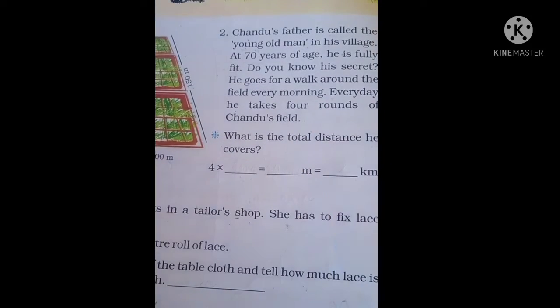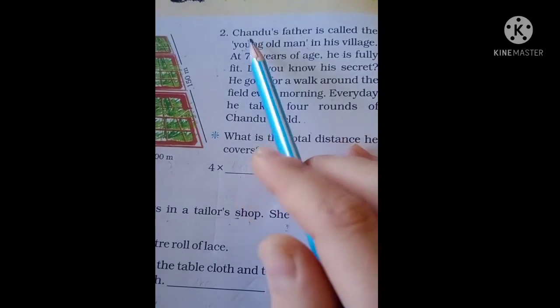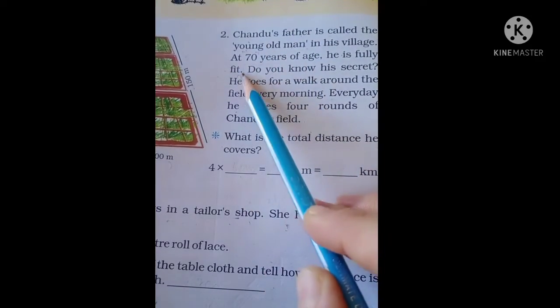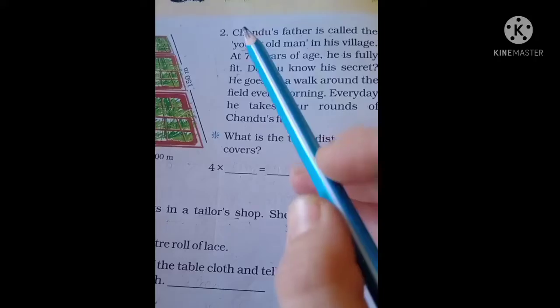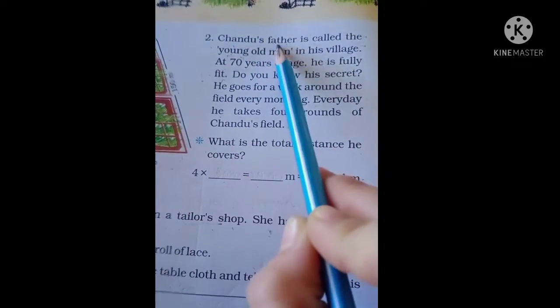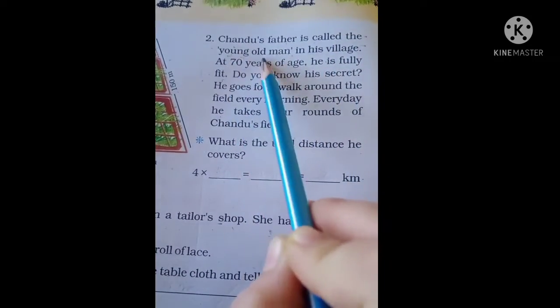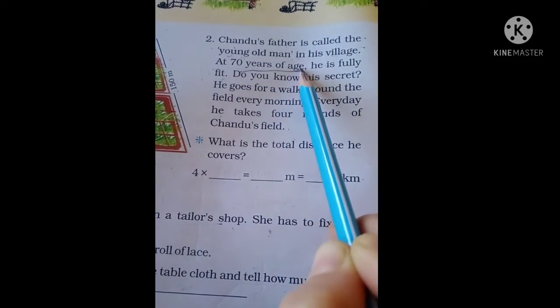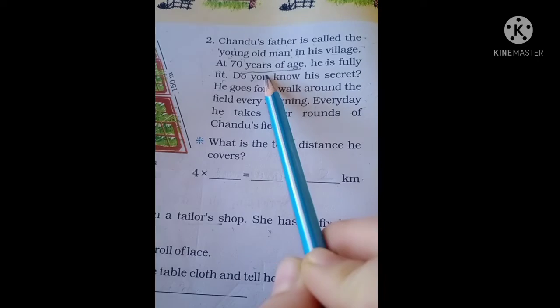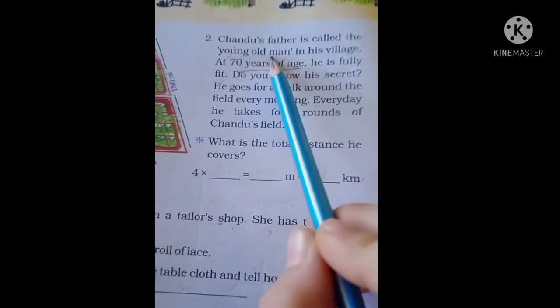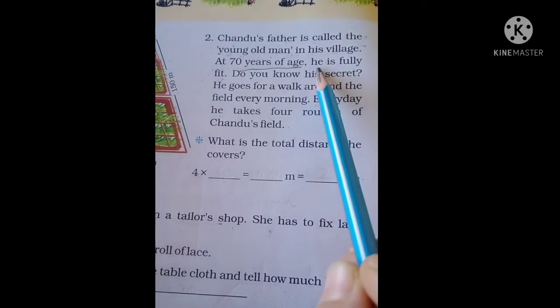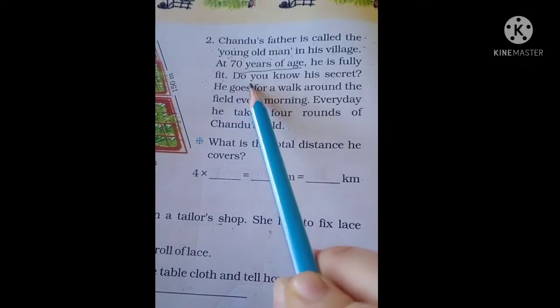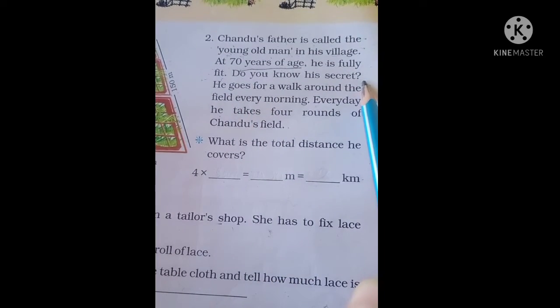Okay students, so till page number 151 I have explained you in the previous video. Now this is your textbook, page number 152. Here Chandu's father is called the young old man in his village at 70 years of age, right? वो 70 years old थे, फिर भी उनको young old man कहा जाता था. Why? Because he is fully fit. Do you know his secret? क्या आपको secret पता है?